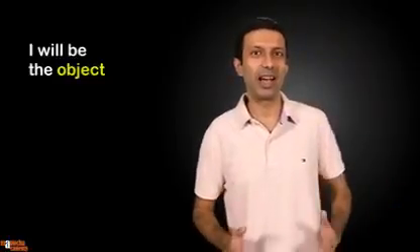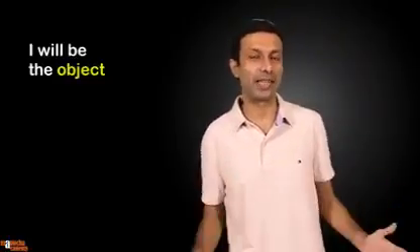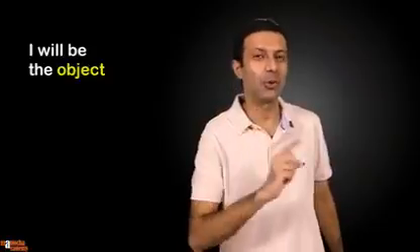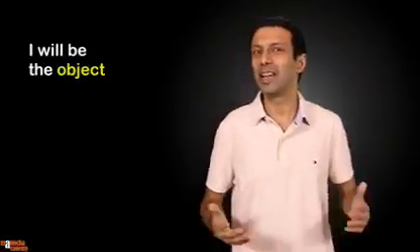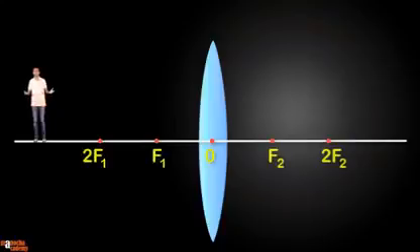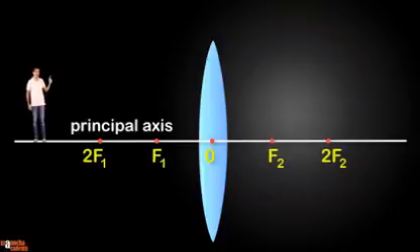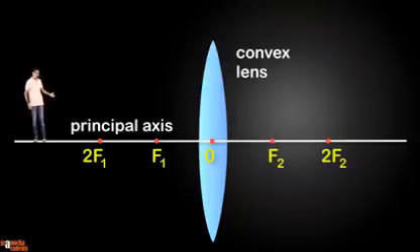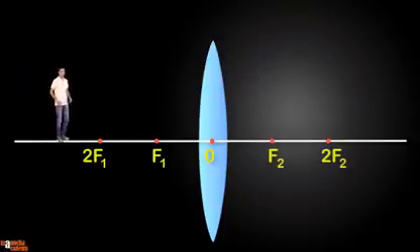And as I promised, I'm going to be the object and I'll go and stand in front of the convex lens. And you need to apply these rules and find my image. So let's go ahead and try it out. Here I am on the principal axis. I'm far away from the convex lens. I'm going to walk and stand on different places on the principal axis. And as you'll see, my image will change based on my position.